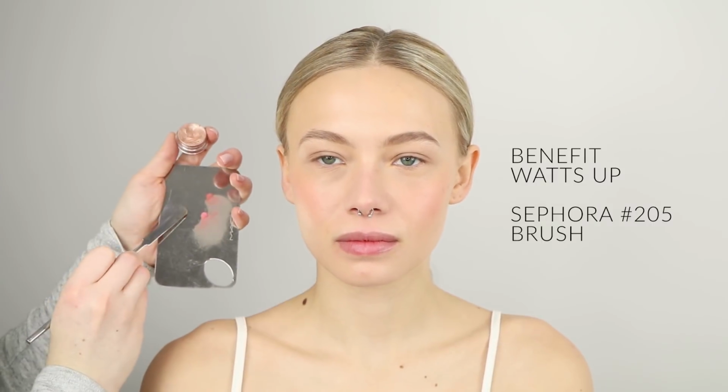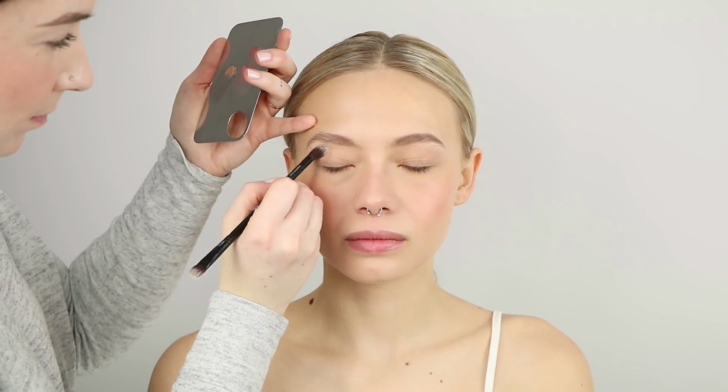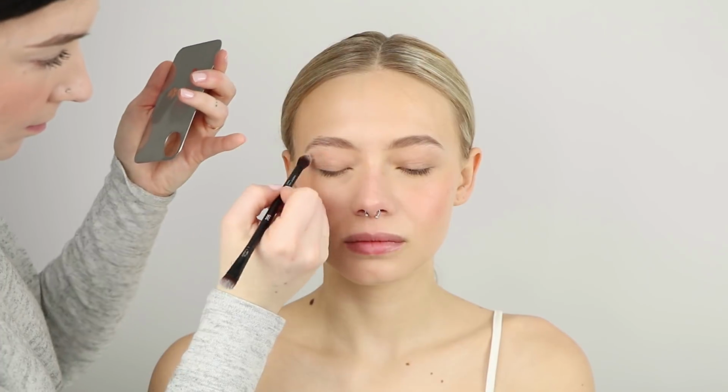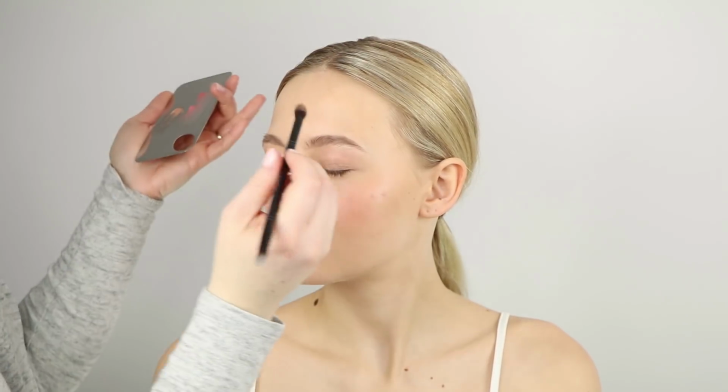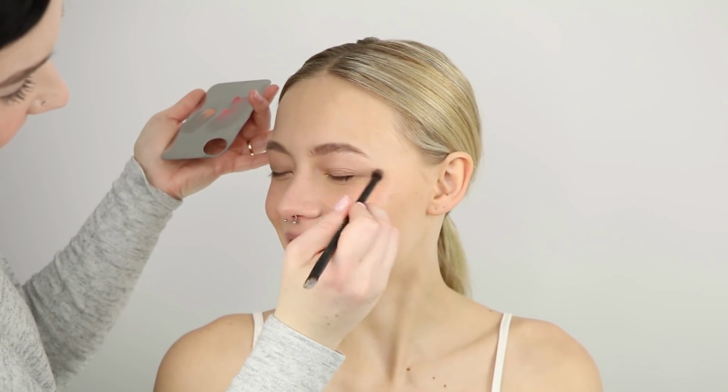I want to really bump up her complexion. I'm using the Benefit Watts Up highlighter, which is a creamy highlighter, trying to stay away from powdering the skin. I still want to keep it really youthful and healthy looking, especially when you don't have time for a lot of complexion work or eyeshadow. You can use a cream highlighter like the Benefit Watts Up on the eyelid and on the cheek, and it reads really beautifully on camera and just gives the skin that extra boost.